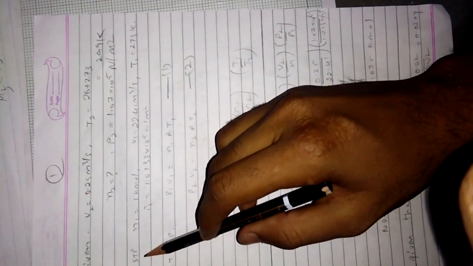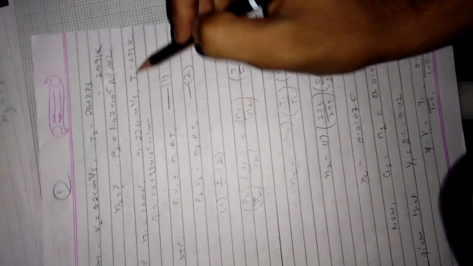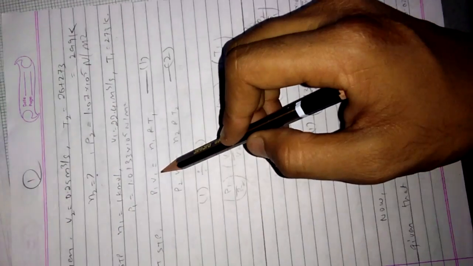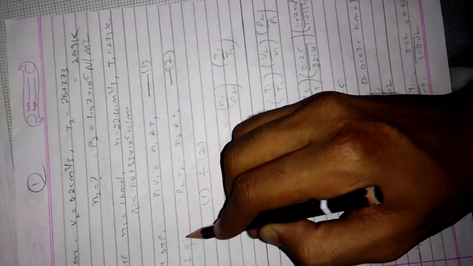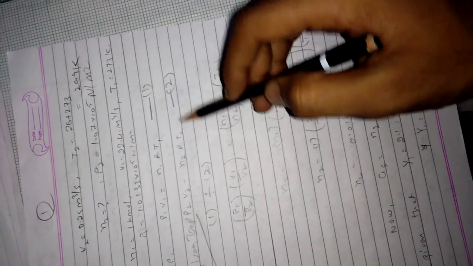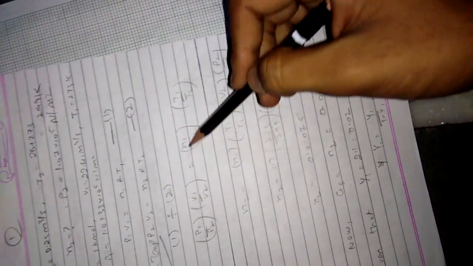Now we know that at STP, N1 is equal to 1 kilomole, V1 is equal to 22.41, T1 is 273, and P1 is 101.33 into 10 power 5. Now the equation at STP is P1 V1 equal to N1 R T1, and at the given temperature we can write this as P2 V2 equal to N2 R T2. Now if I divide 1 by 2, I will be getting this relation.